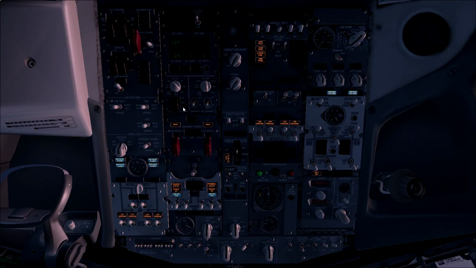Then we need to go to the fuel panel and check that it's set correctly. We're not using the APU today, so we don't need to switch any of these fuel panel switches on. We're going to use ground power today, so it's unnecessary.